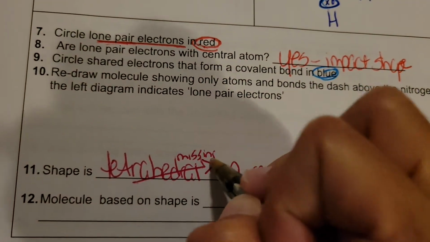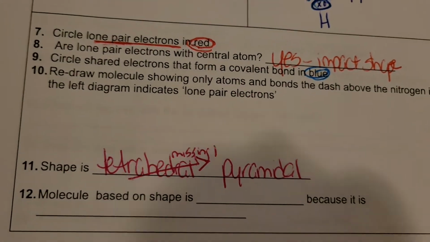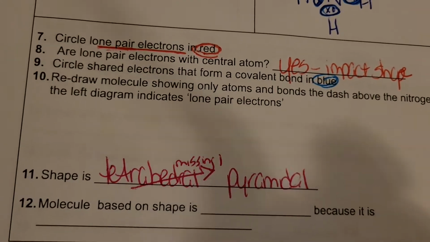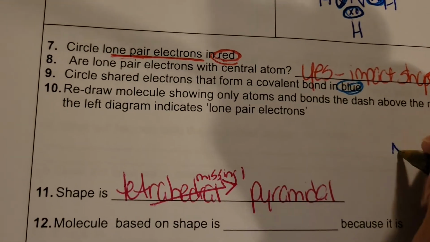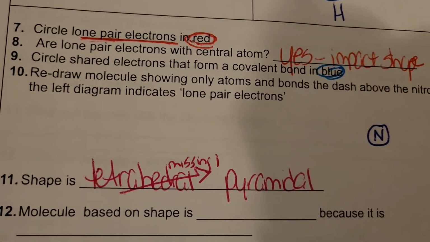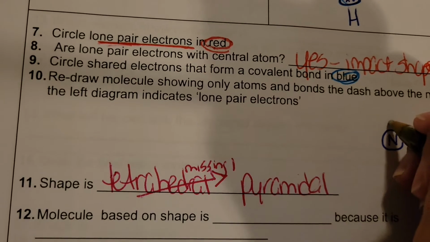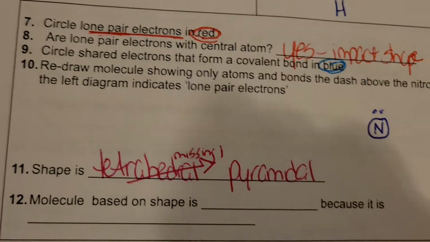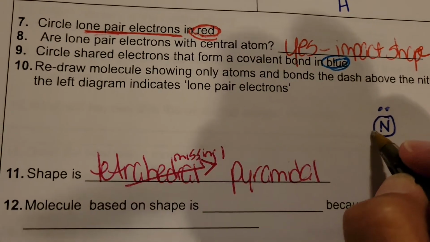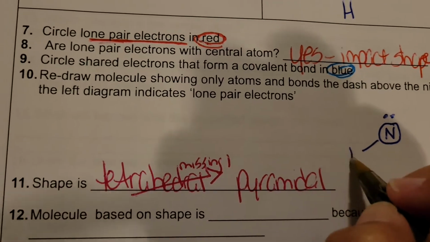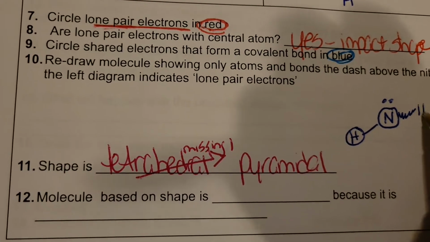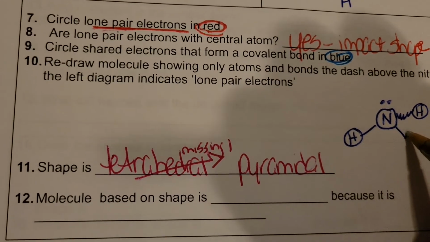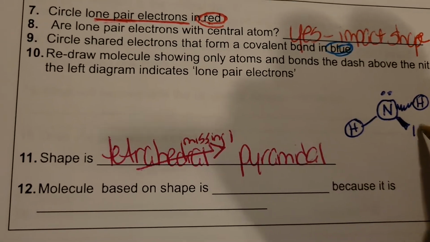So because it's missing 1, then it becomes pyramidal. Okay? So when we draw it, we're going to draw it like we did in the last one. So we have our center atom. Instead of having the one on the top, it has those electrons. We have a hydrogen here, and then we have the one that's going back, and the one that's coming forward.